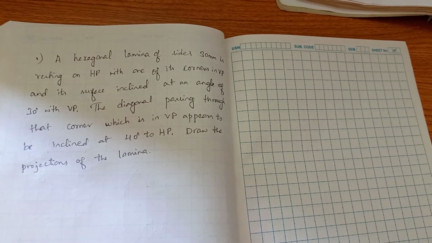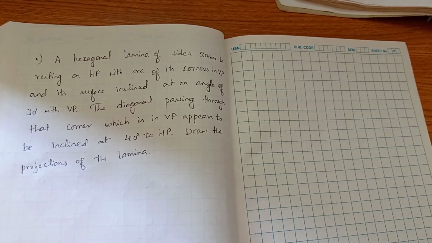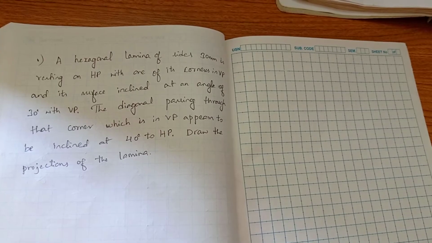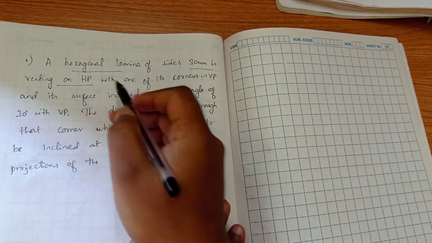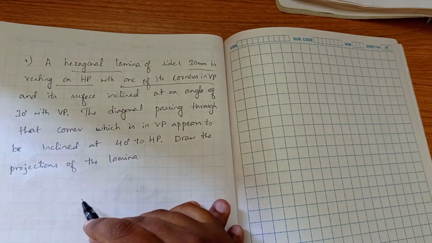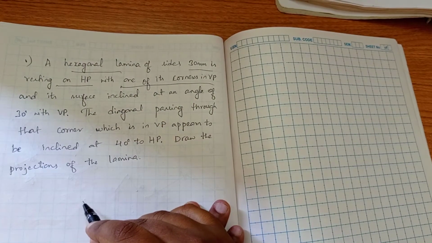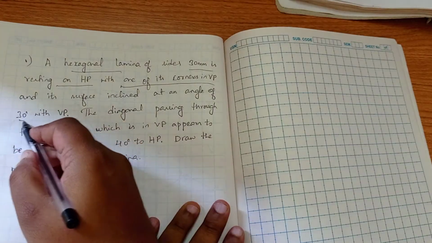We see a different type of problem in hexagonal lamina. In this problem we have to construct a hexagonal lamina of dimension 30 resting on HP with one of its corners in VP. Okay, it will be a different type. And the surface inclined at an angle of 30 degrees to VP.